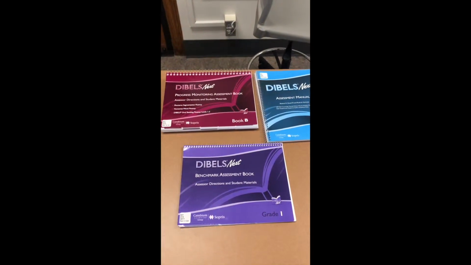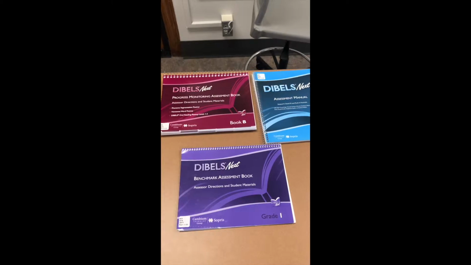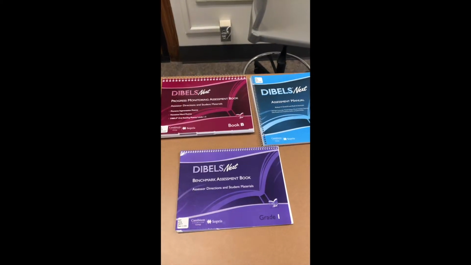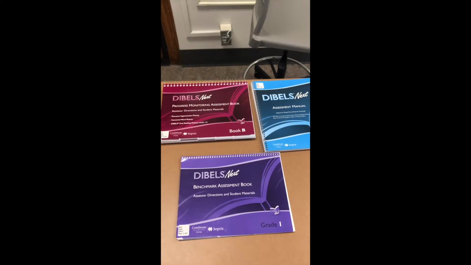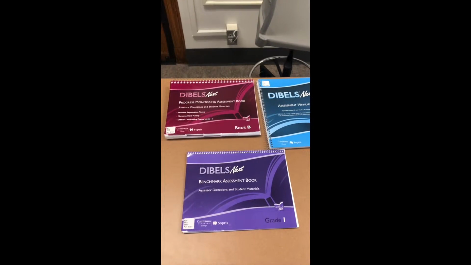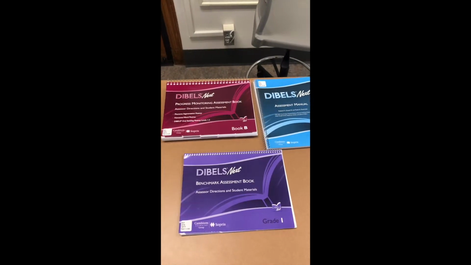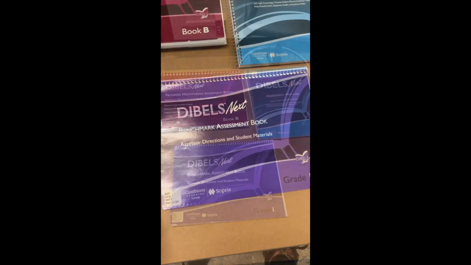They are designed to be short, 1-minute fluency measures used to regularly monitor the development of early literacy and early reading skills. They can help educators easily monitor the progress of their students.